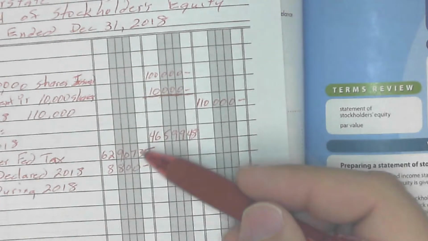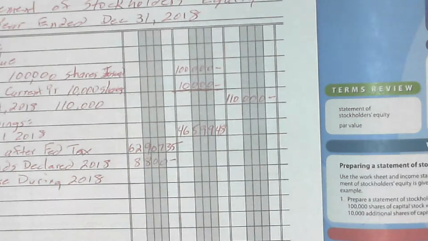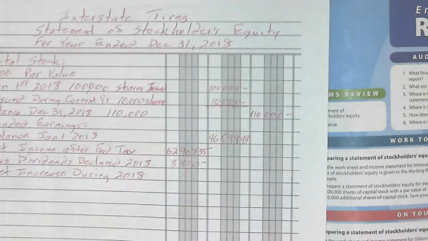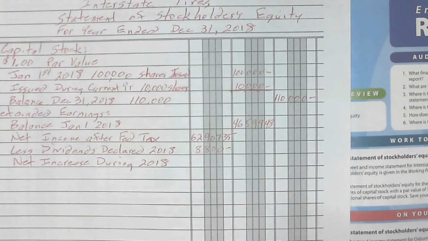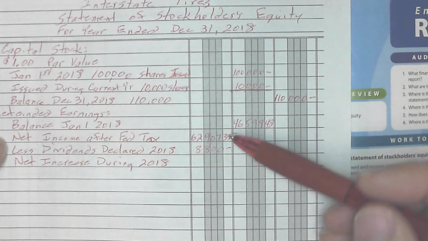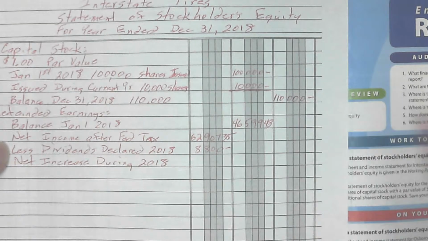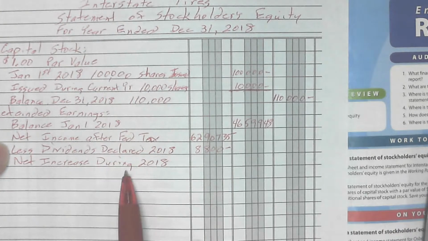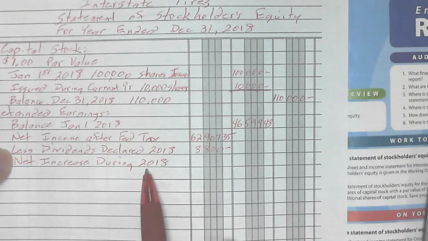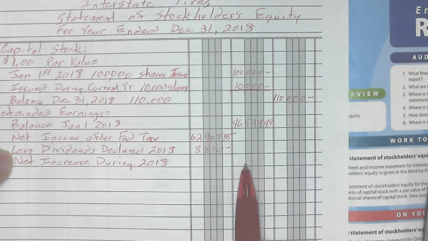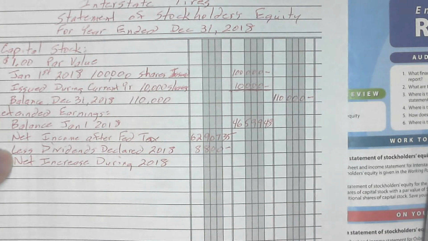So on this part, we've got our net income after federal taxes, then less the dividends. So that means the dividends are going to be subtracted. And that's going to be our amount for our net increase during the year. And it's going to go in this column right here.